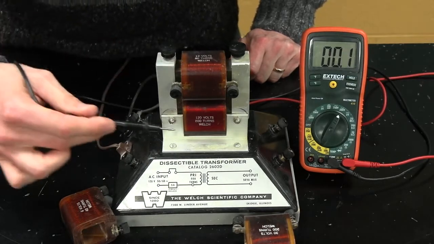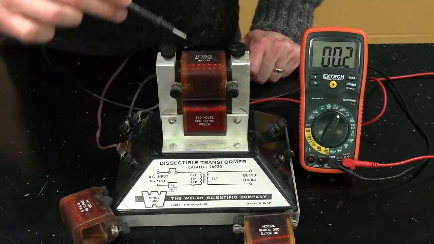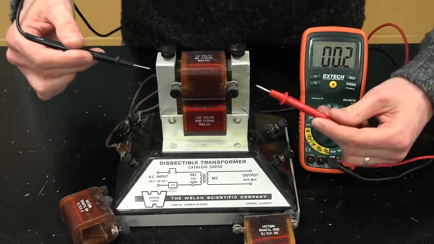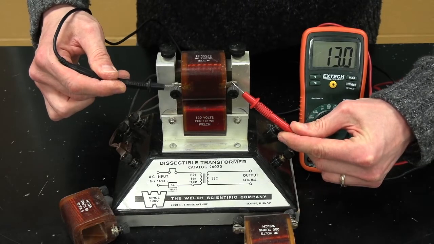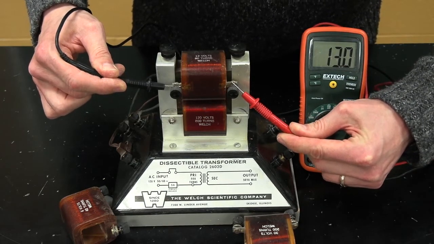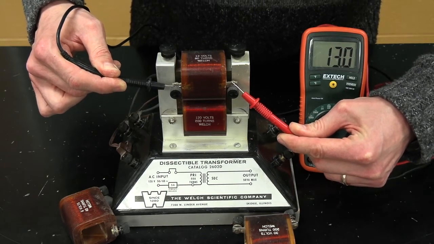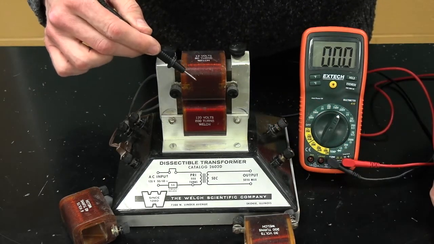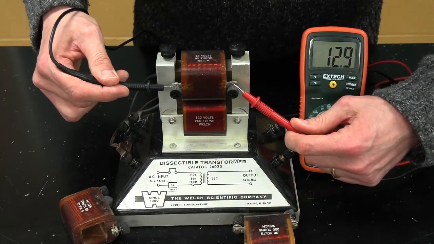This only has 80. Notice there's a 10-to-1 ratio, 80 to 800. Fewer coils here. Let's see what we get for voltage up here. And we get around 13, pretty close to 12, right? So that's the 10-to-1 ratio. We have 1/10 the coils, and we end up with about 1/10 the voltage.